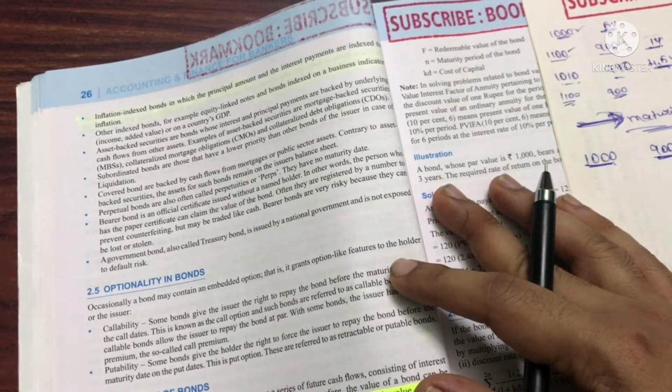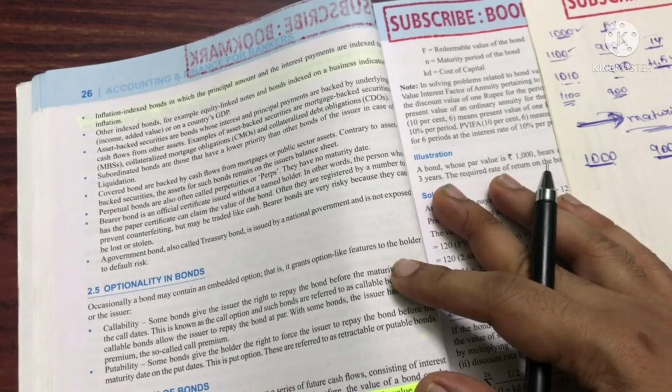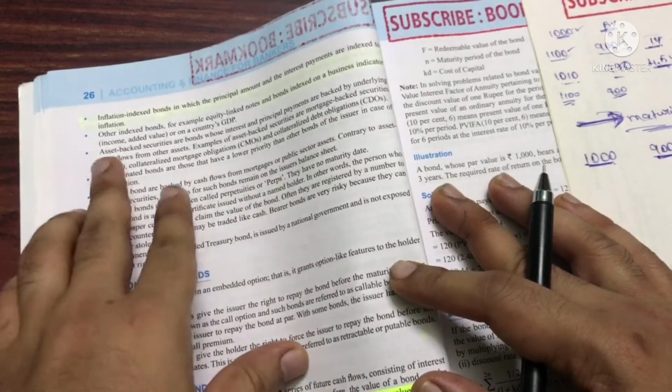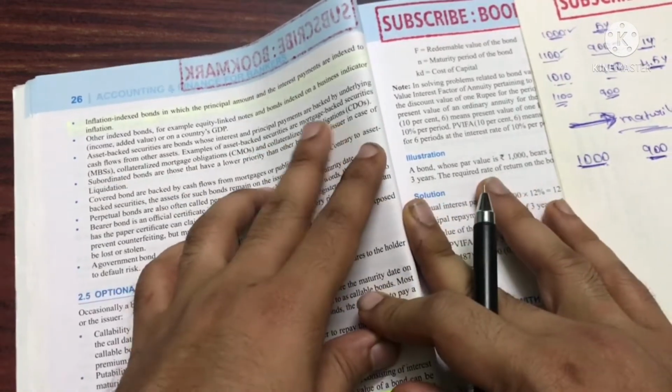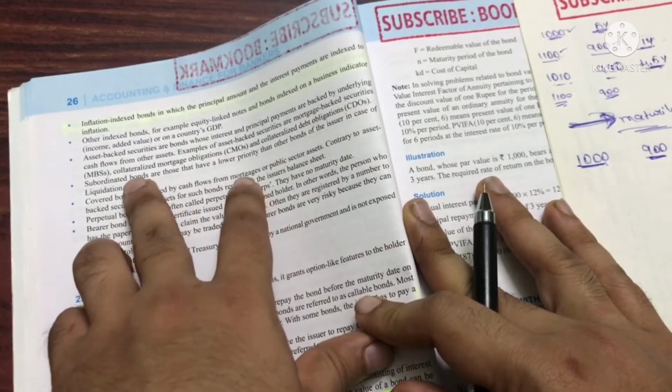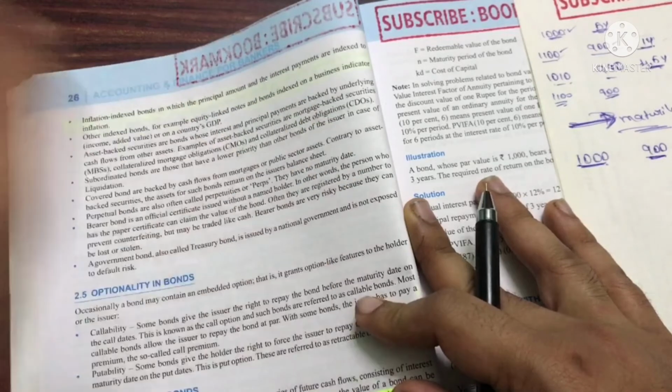Asset backed security means the bonds they are issuing are securitized by some asset. In case a company undergoes bankruptcy or default, that asset will be liquidated, then the amount will be paid to the investor. So these are some of the asset backed securities, such as mortgage backed securities, collateralized mortgage obligation, and then collateralized debt obligation.